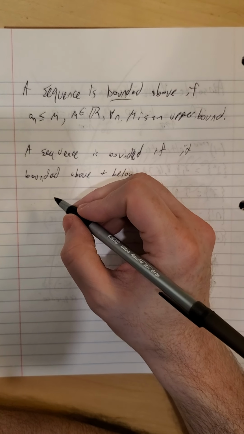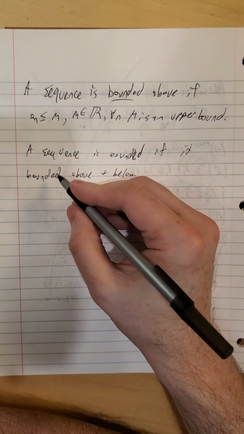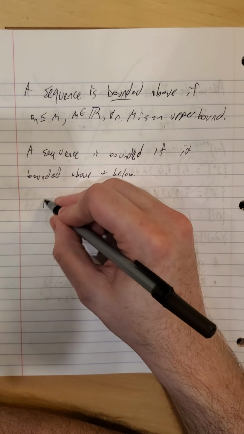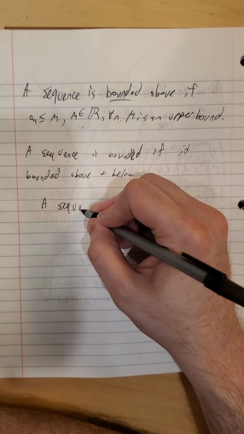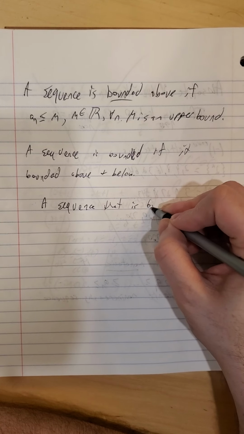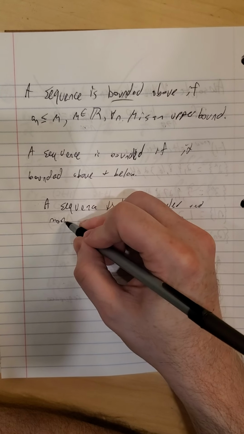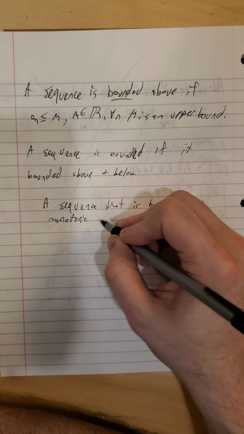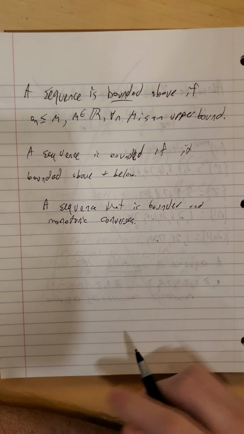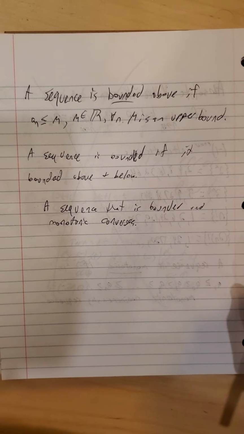And one consequence that we get from marrying those last two ideas together, monotonic and bounded, is that if it is both of those things, then it converges.